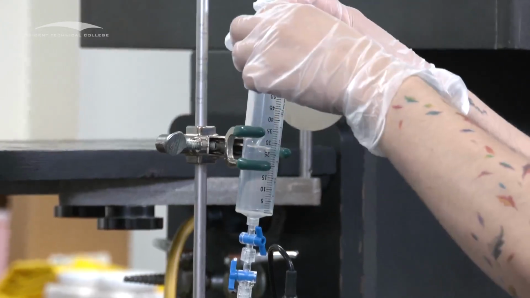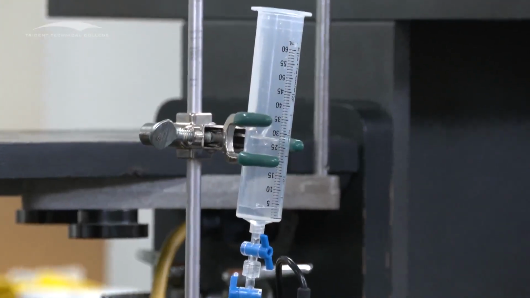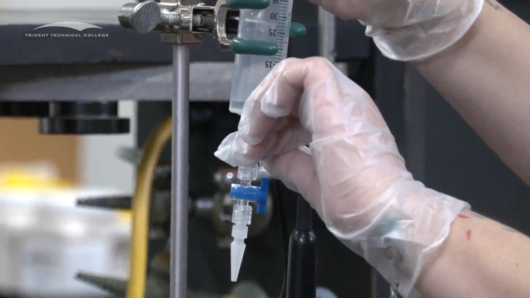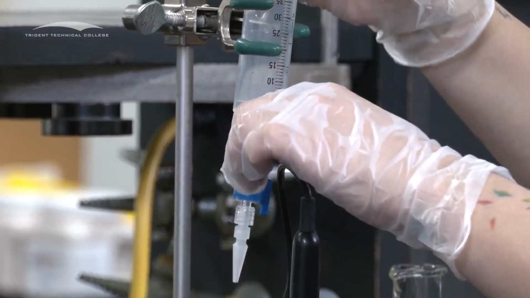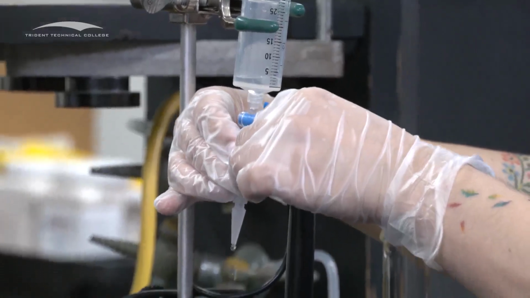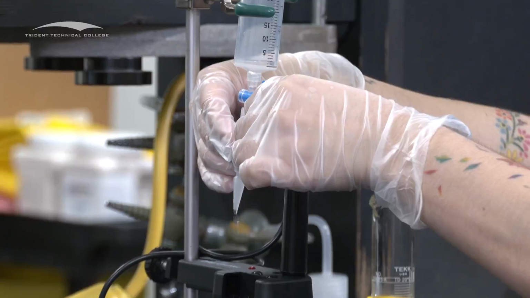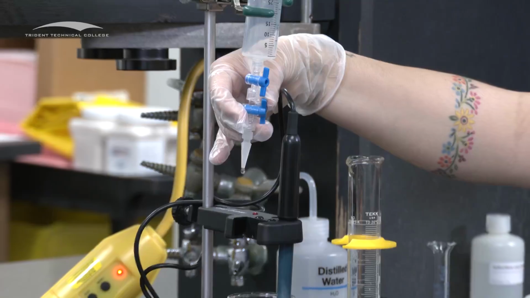And then you probably need a little bit more. Okay, so I want to make sure that we run it with sodium hydroxide, so make sure you get rid of all the water. Don't forget to find your flow rate.